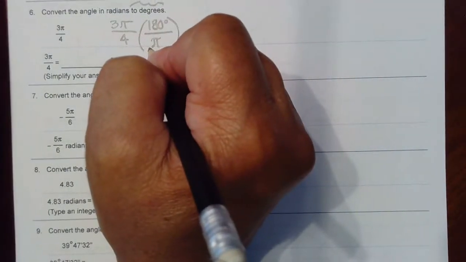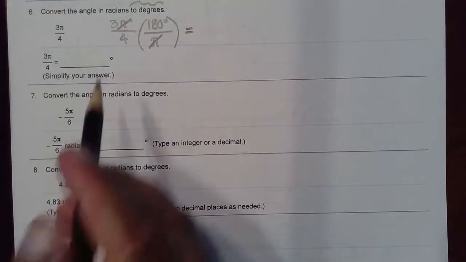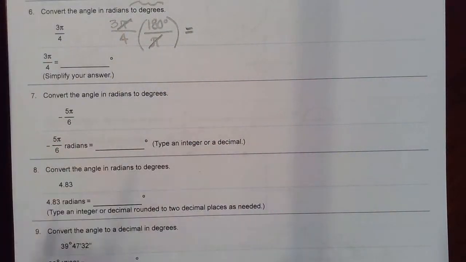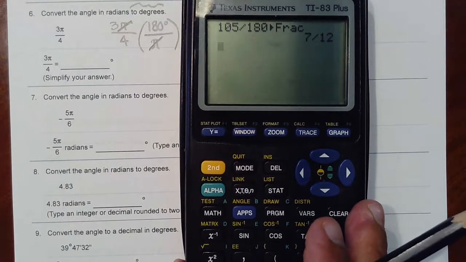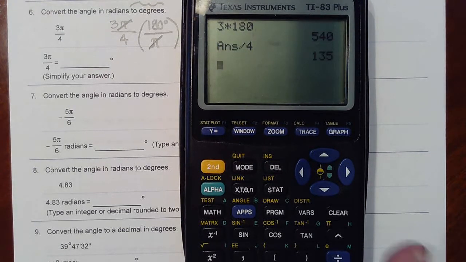In this case, instead of degrees canceling, pi's cancel. And then you're going to put the rest of it in your calculator. Top times top divided by 4. Okay, so that'd be 3 times 180 divided by 4. And that's 135.